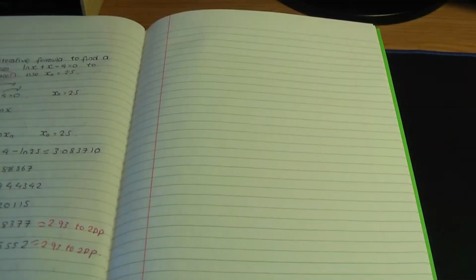Hi there, in this video I'm going to explain the Newton Raphson method. This is another way to find an approximate solution for the root of an equation. In the previous two videos we've seen the iterative method, which is one way to find an approximate value for the root, but another method is called Newton Raphson. So let me explain the Newton Raphson method.